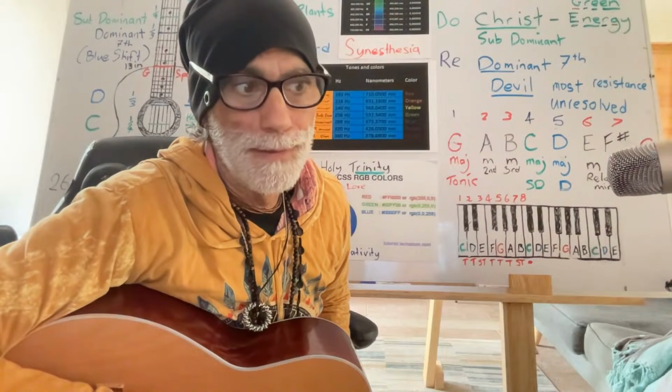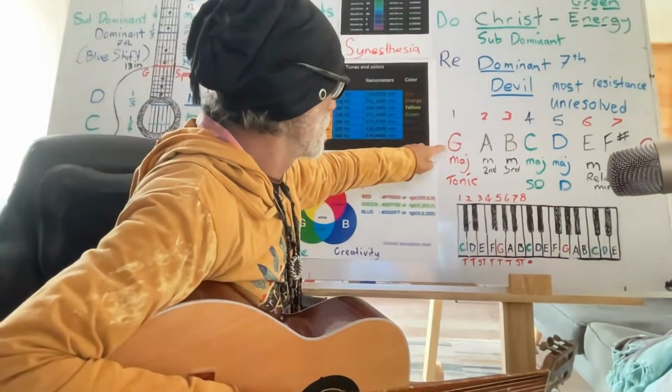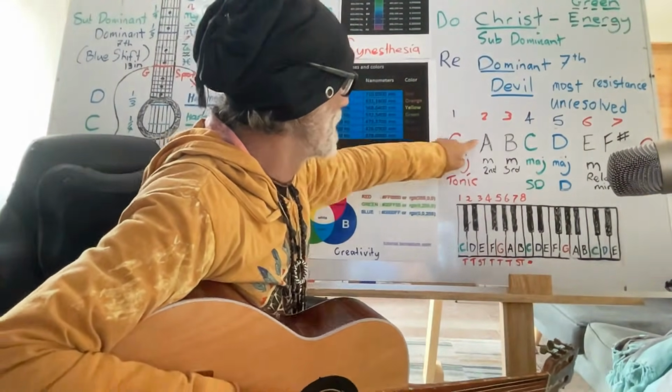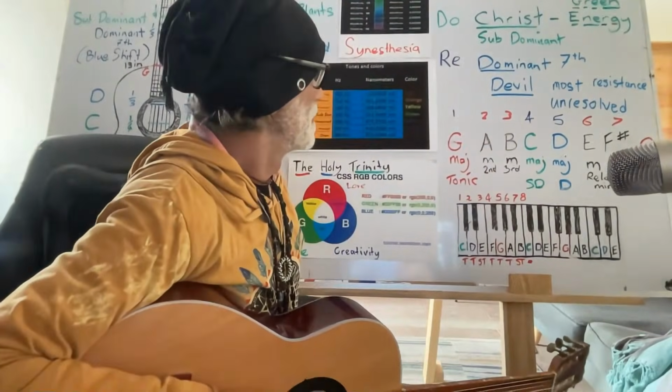That diminished one rarely gets played. It does get played in songs, but you don't stop there as much. These are the stopping points: the 1, the 4, and the 5.